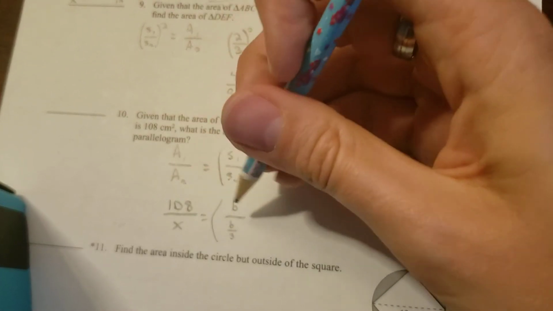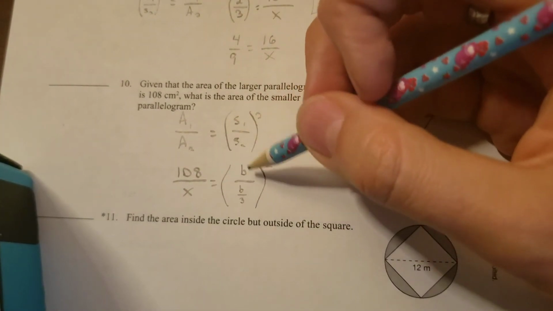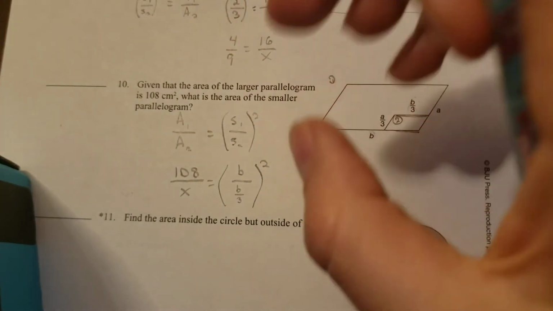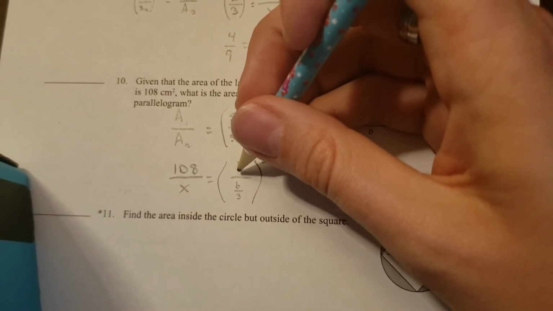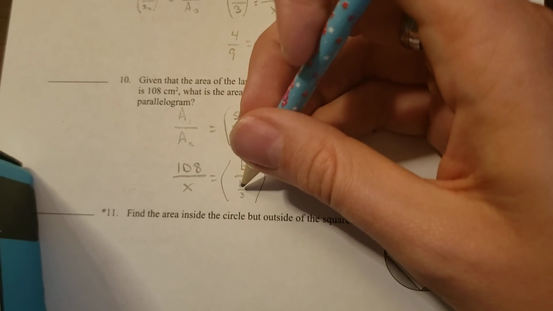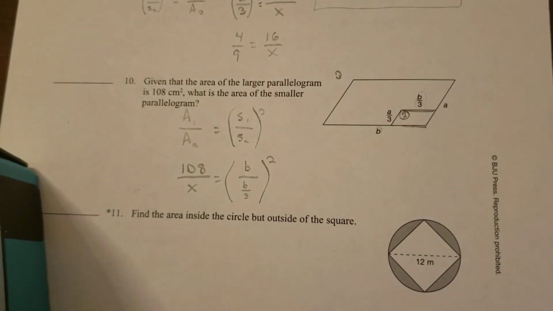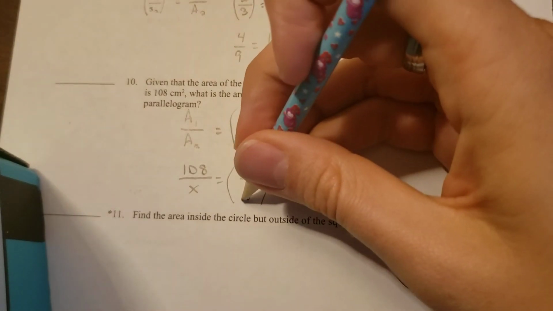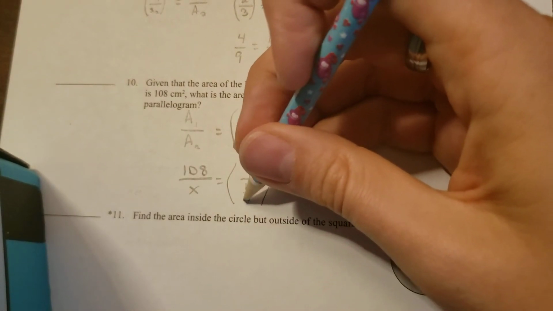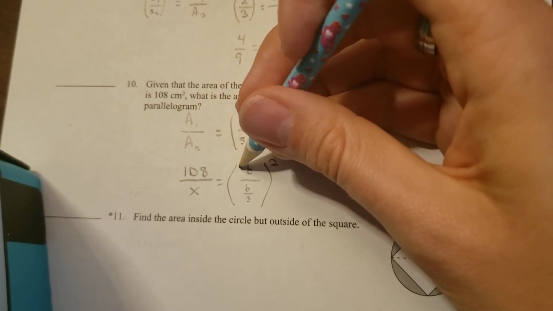Now you might be thinking, what? How in the world do we do this? Well, don't be too frightened. When you have a division within a division, so a little fraction within a fraction, what you can do is this guy, and you guys are just going to have to trust me on this one, is going to come up to the top.